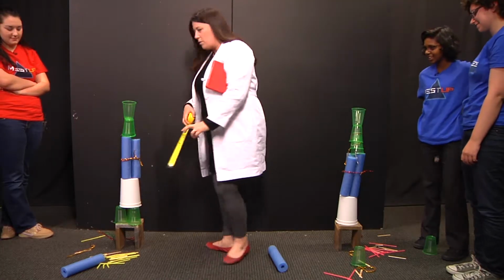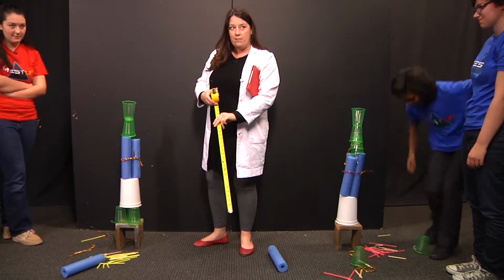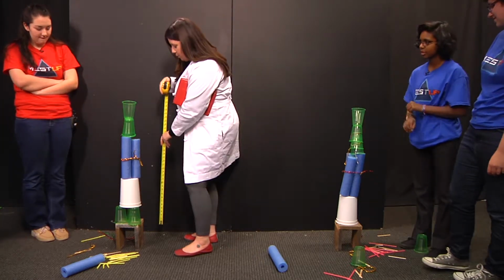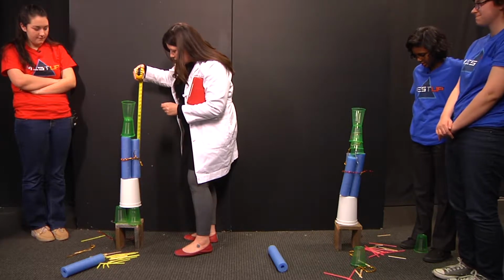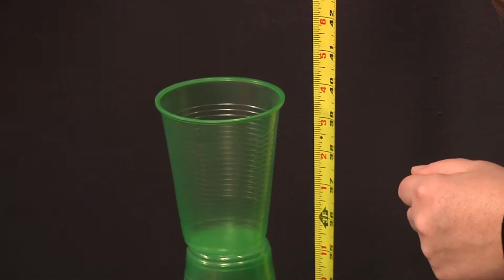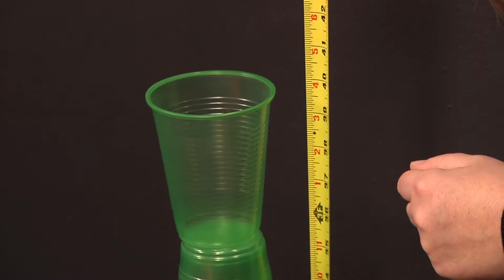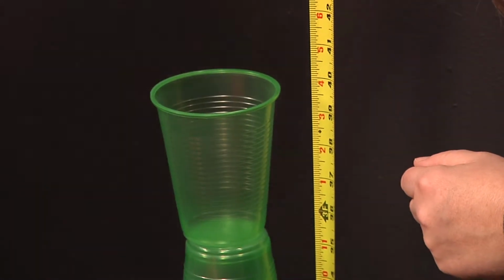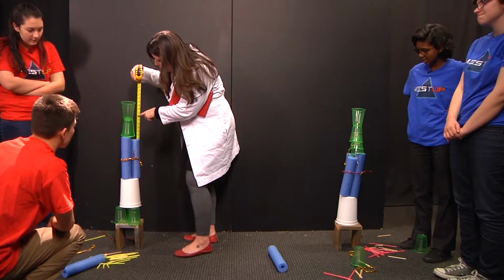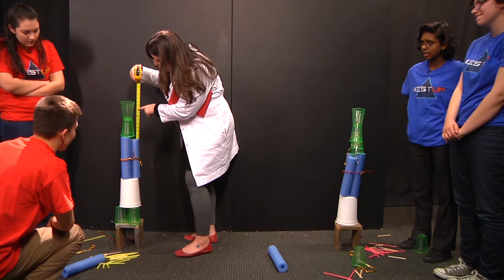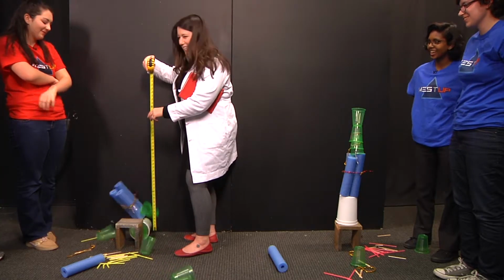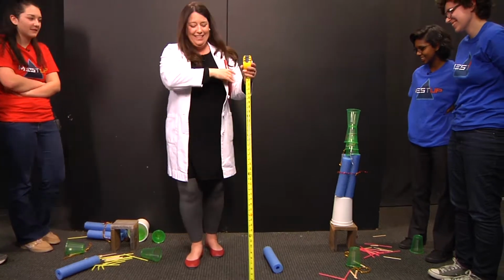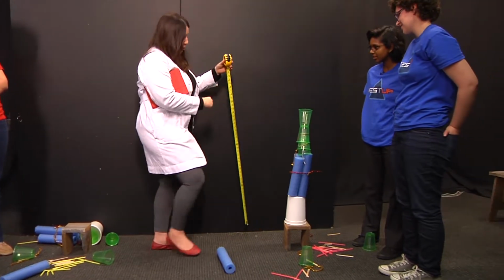So red team, we're going to start with you. We'll go right from the ground here, and we're going to go up to the tallest point. Is that 39, almost 39.8? Yep, 3 feet. Oh, that's interesting. Like 39, that's almost 40. Yep, 40 inches. Okay. Thank goodness. So we've got 40 inches for the red team.